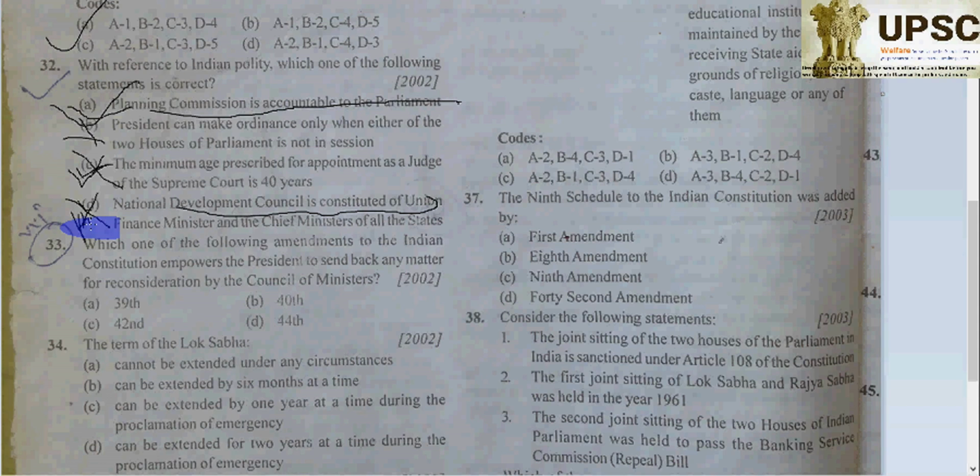Why is it so? Let me give you some further explanation. The President can issue an ordinance only when both Houses of Parliament are not in session, under Article 123. But the option given here says that the President can make an ordinance only when either House of Parliament is not in session. But the President can issue an ordinance only when both Houses are not in session.